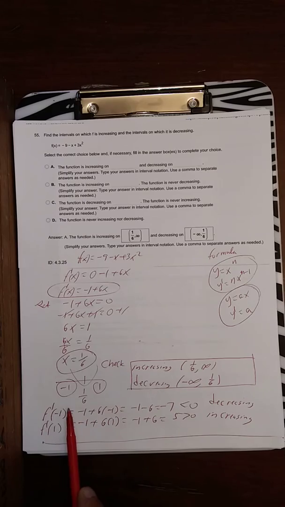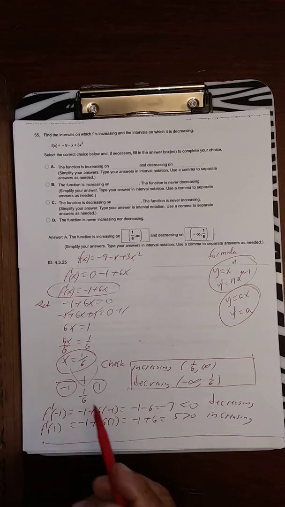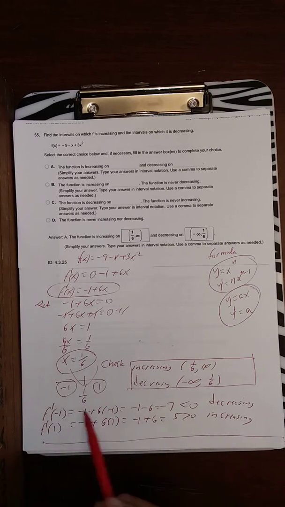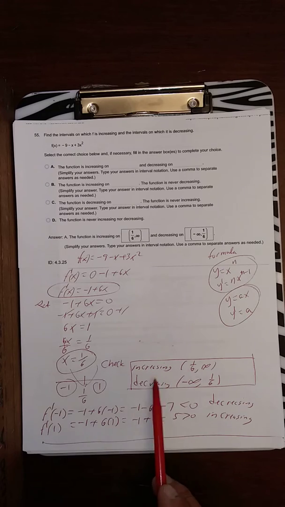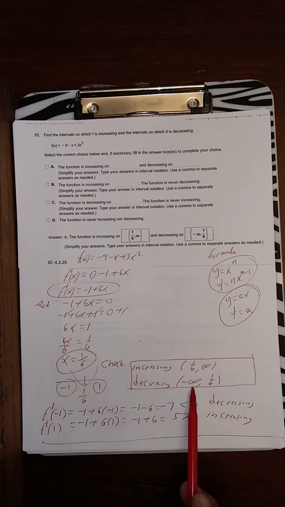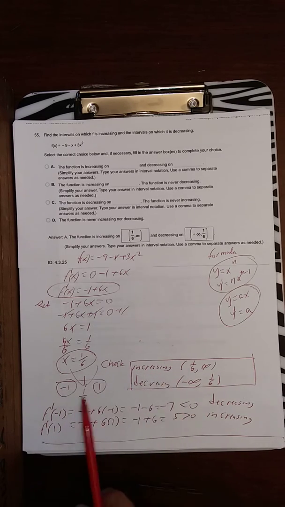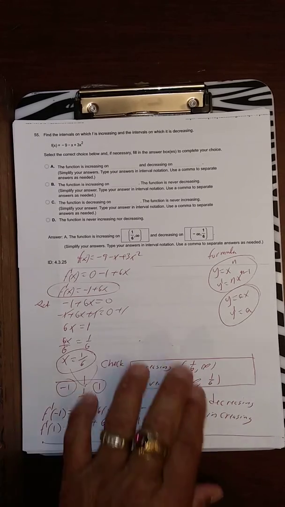So now, what happens before, at negative 1, and after, at positive 1? So f prime of negative 1 is negative, so it's decreasing. And f prime of 1 is positive, so increasing. So decreasing, increasing. So before the 1/6, what is it doing? It's decreasing from negative infinity to 1/6. And then after that, it's increasing from positive 1/6 to infinity.